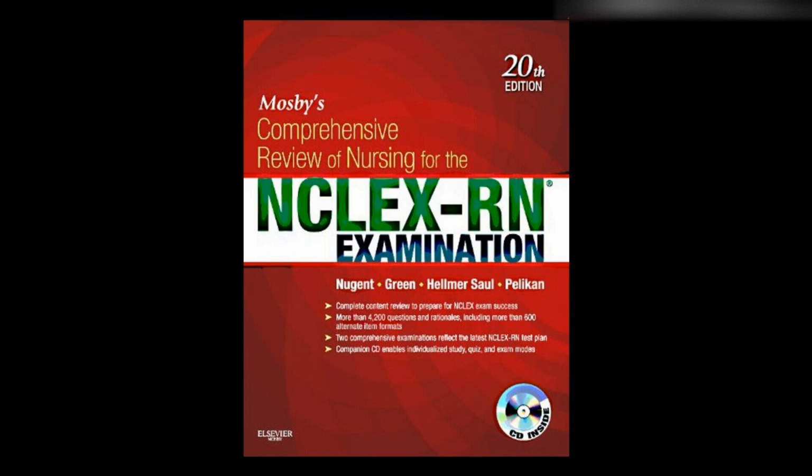Content: oncology, category of health alteration, oncology, integrated processes, nursing process, analysis, client needs, safe and effective care environment, management of care, cognitive level, analysis. Making nursing decisions, when deciding which client to assess first, the test taker should determine whether the signs and symptoms the client is exhibiting are normal or expected for the client's situation.